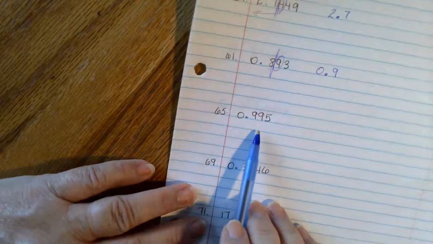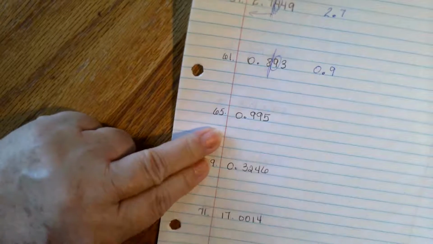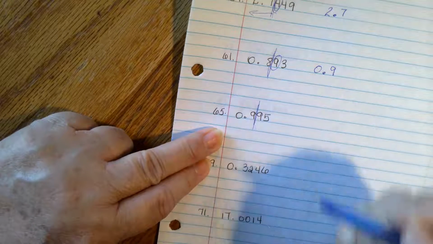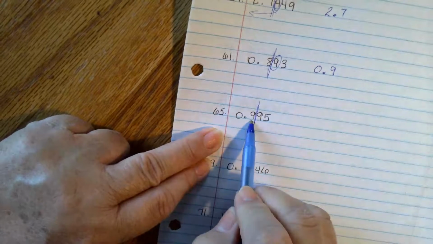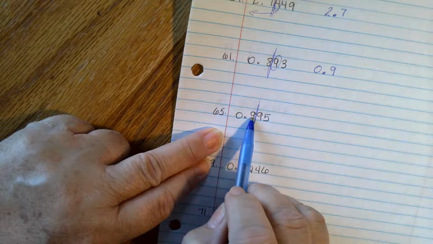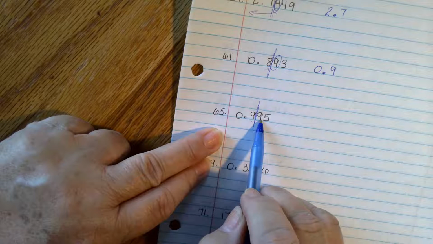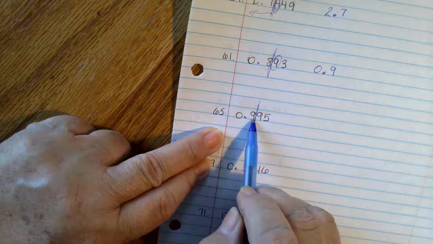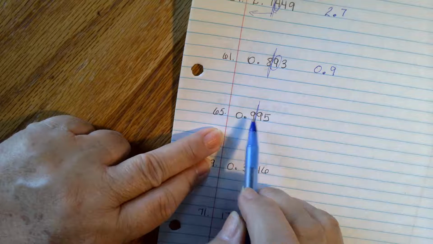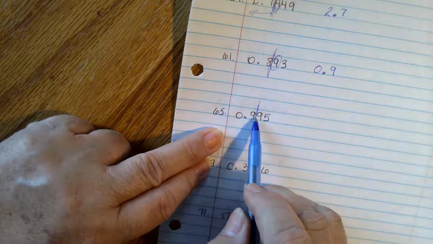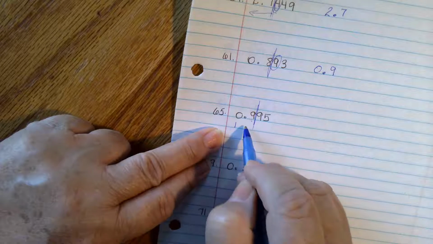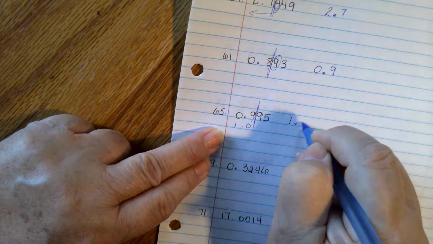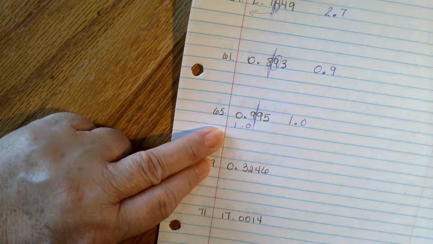Now, this one's a little tricky here on number 65, because when I identify my number that's in the tenths position, which is this 9, the next digit tells me it needs to go up 1. Well, you can't make 9 go up 1 and fit it in one space. So when it becomes 10, it's going to look like that. So your answer is going to be 1.0.